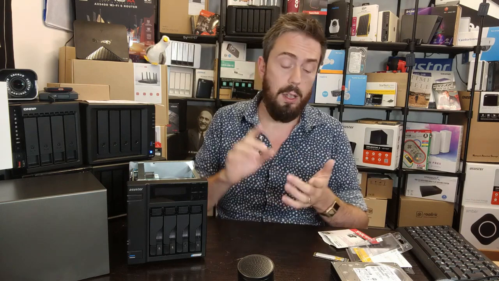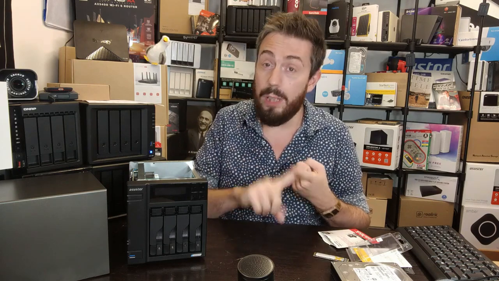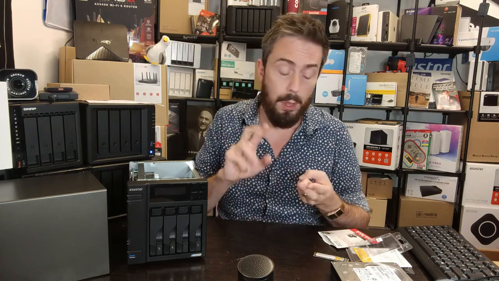Again, we aren't just talking about the usual RAID stuff, we're also talking about things like RAID resync, improved performance there. We're also talking about inline data deduplication and inline compression.